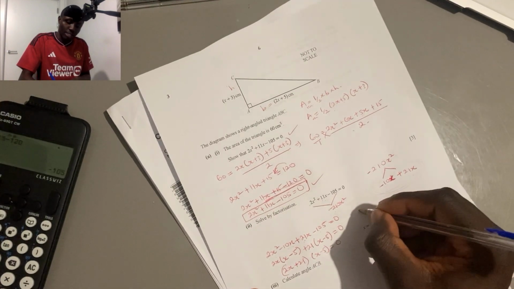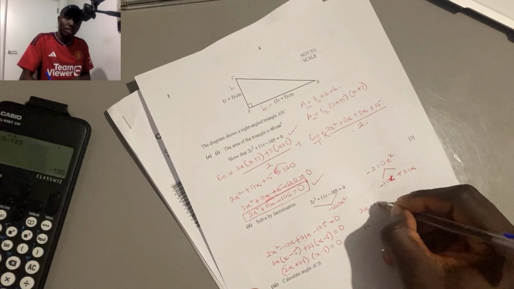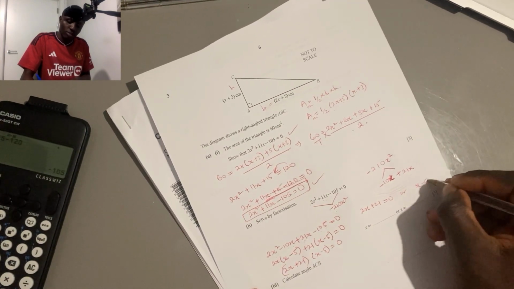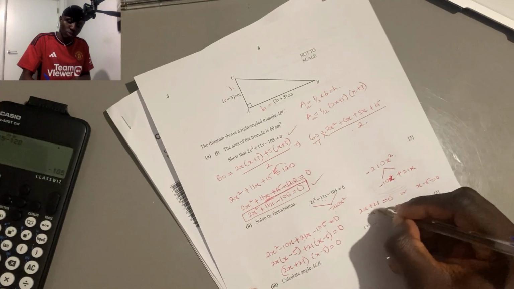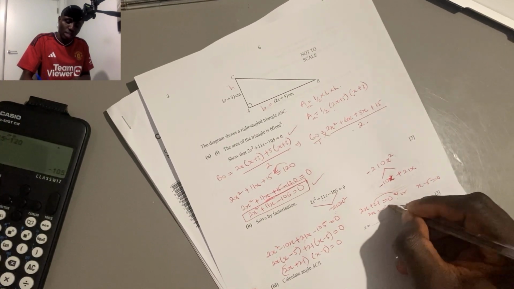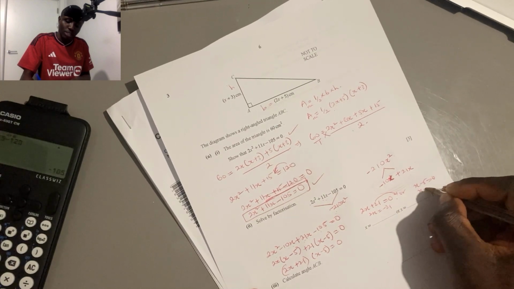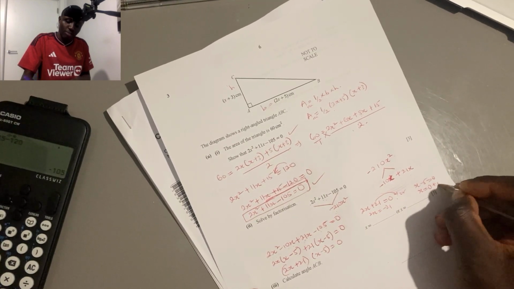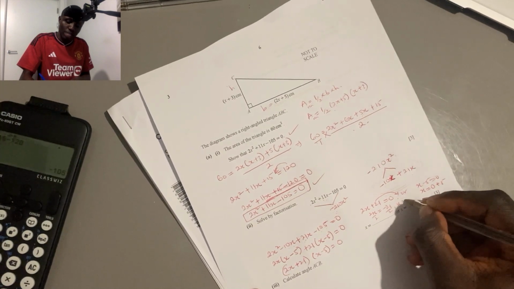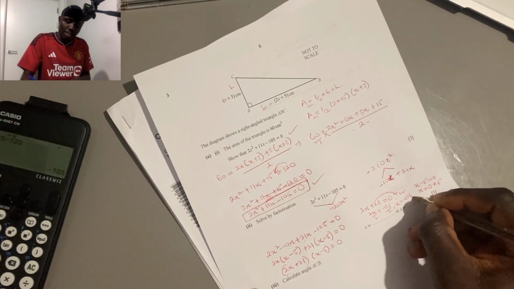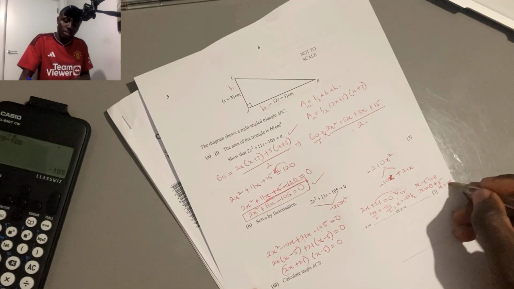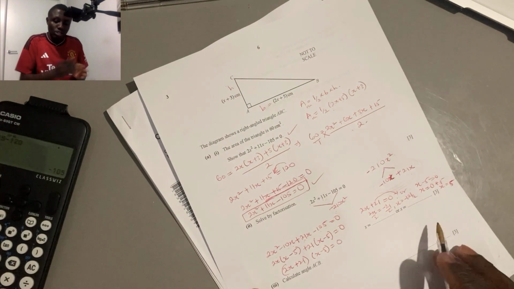So therefore we can now say that 2x plus 21 equals 0, or x minus 5 equals 0. So 2x equals, when you take this one to the other side, 0 minus 21, so it will be minus 21, and x equals 0 plus 5. So we have divided both sides by 2. So here x is equal to minus 10 and a half, and x is equal to plus 5, which is ordinary 5. Now, if you look at this very well, which one should be our answer?